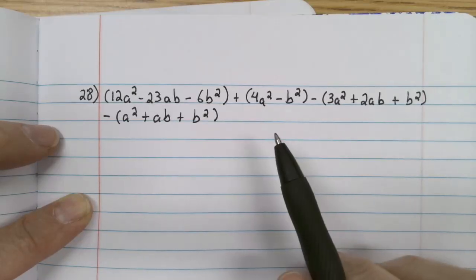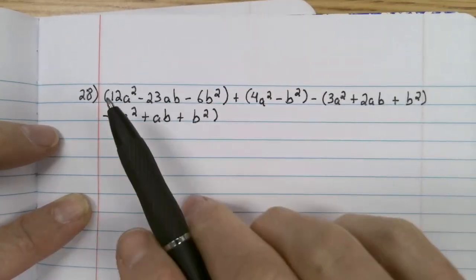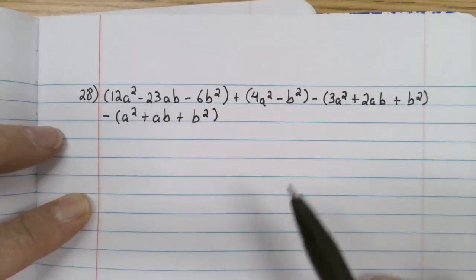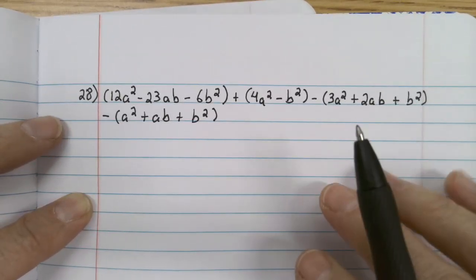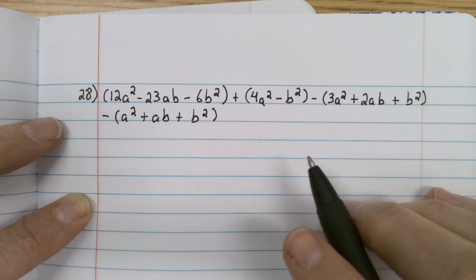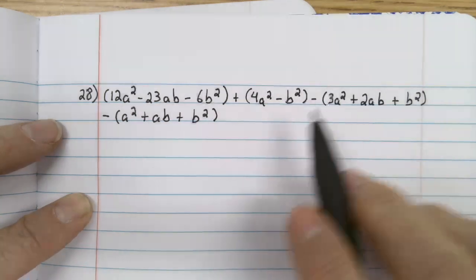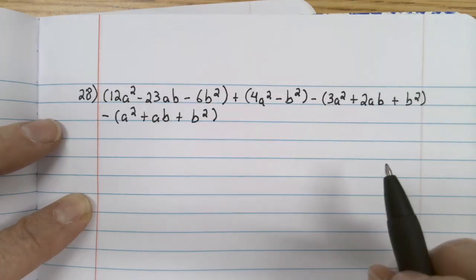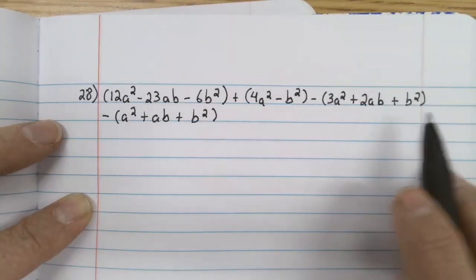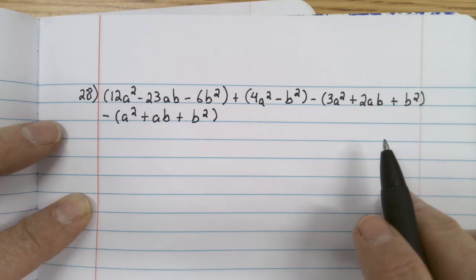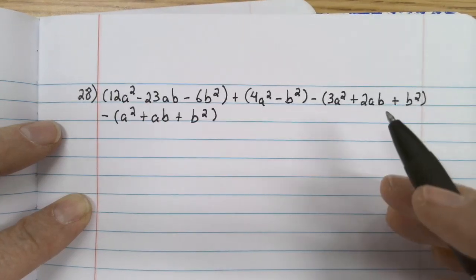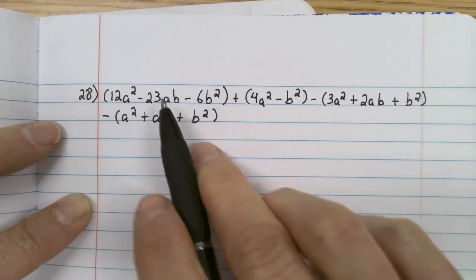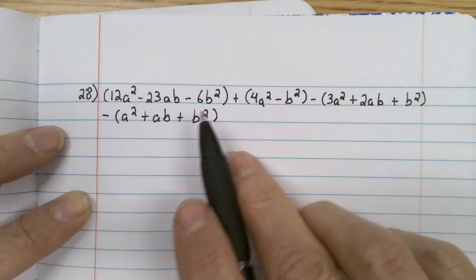Adding and subtracting polynomials, and here I've got problem 28. I think one of your biggest enemies when you're trying to simplify these expressions is just laziness. It just takes a while. Like this problem here, I couldn't even write it on one line. It's so long. And what we need to do first is get rid of these parentheses. That's going to be my first step.